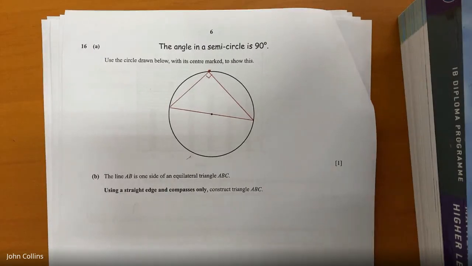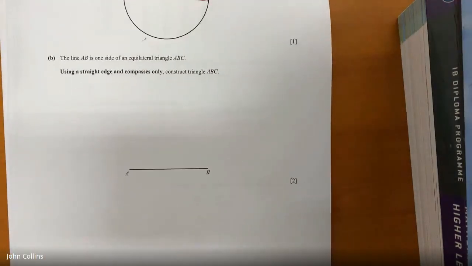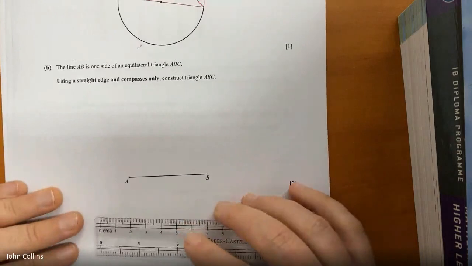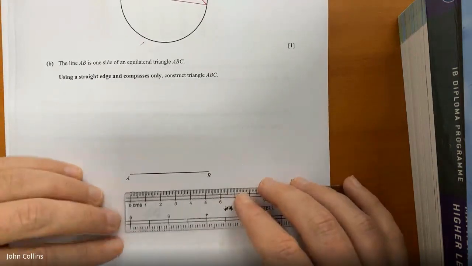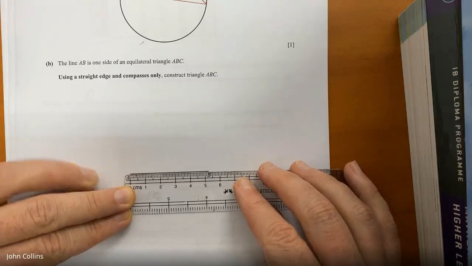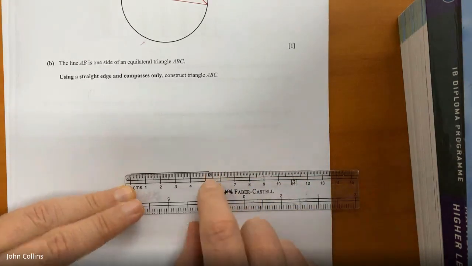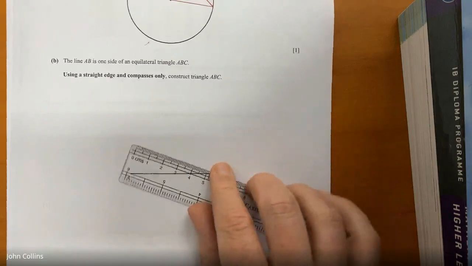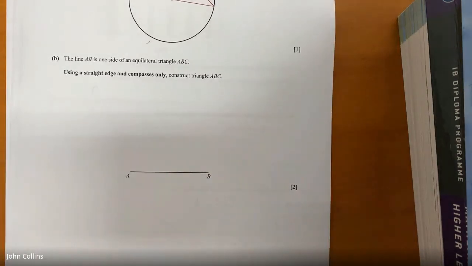Oh, all right. Let's try this one, the compass construction. This one's quite common, with equilateral triangles. Equilateral means they're all the same length. So in order to do this, I need to know what length this side is. So I measure it first, and it's 5.2. I actually don't need to do that, I just did some extra work for no reason.